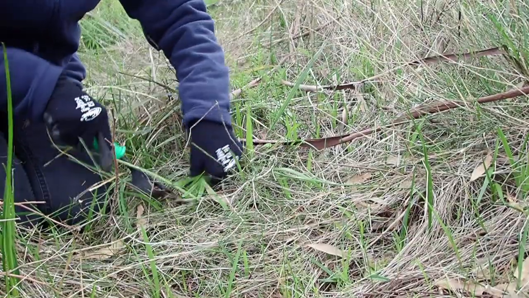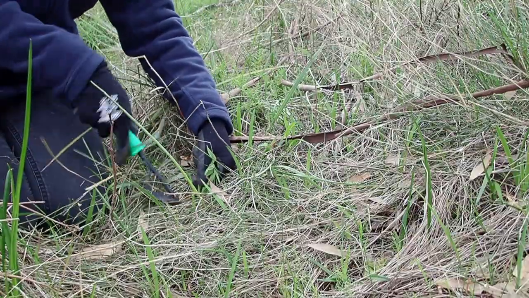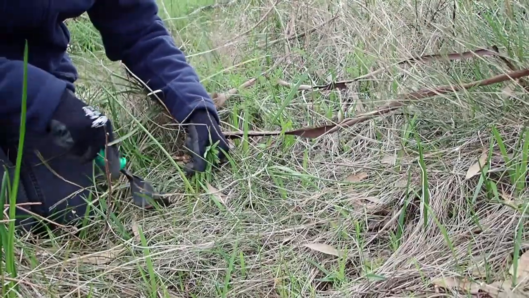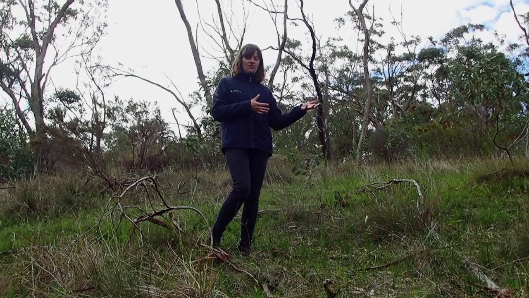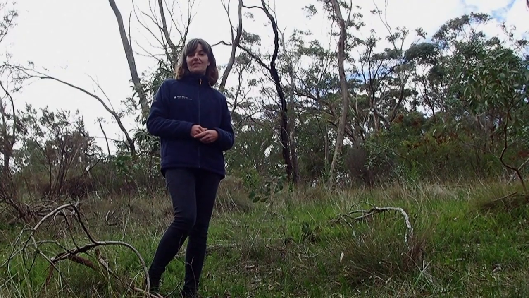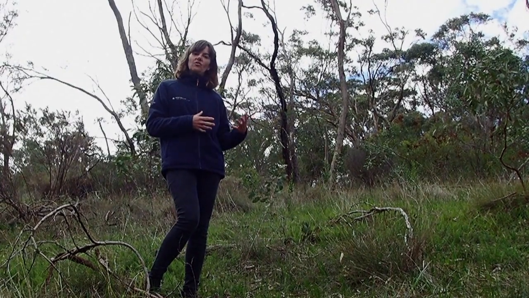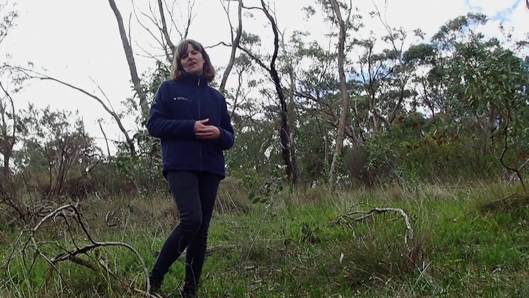The other really important thing is to make sure that not only do you assess your site when you first start working on it to find out which are the best areas to work in, best areas of bushland. But you want to make sure you do that on a reasonably regular basis, because as things are changing on your site, as you're doing more weed control, the site itself will change.